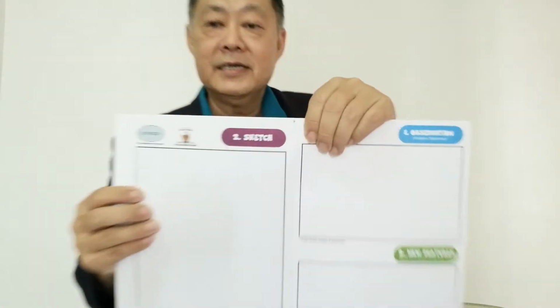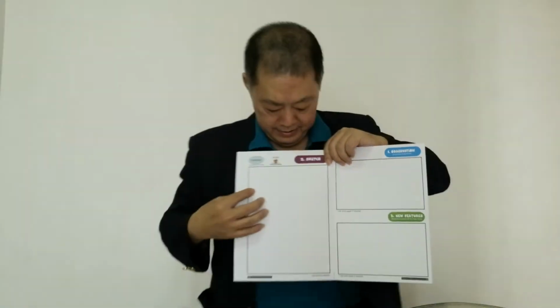You sketch out. This is number 2, called sketch. Can you see? Sketch. Right. So you sketch out your new idea about how to solve that problem that you mentioned just now. Of course, if you are on an online system, you can sketch it out and put it in. You can also snap some pictures or print screen, and we have the space for you to load in.